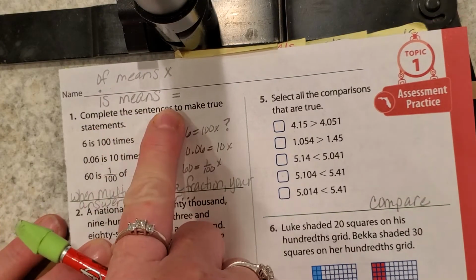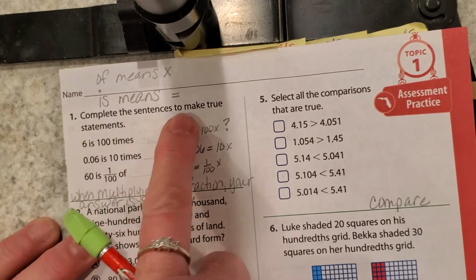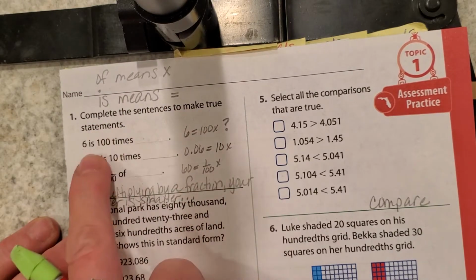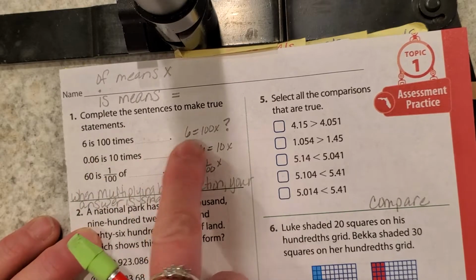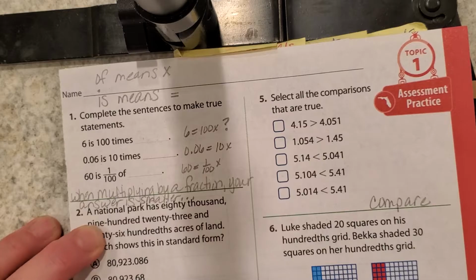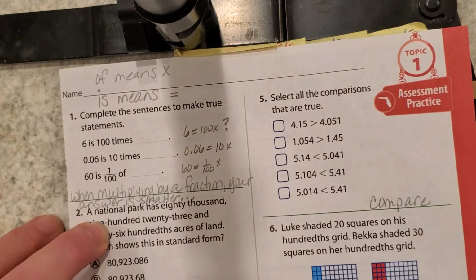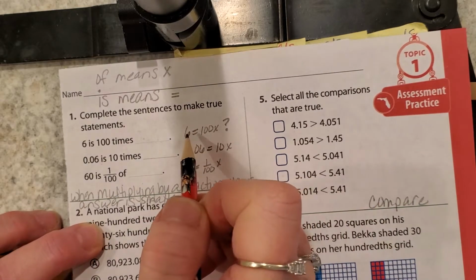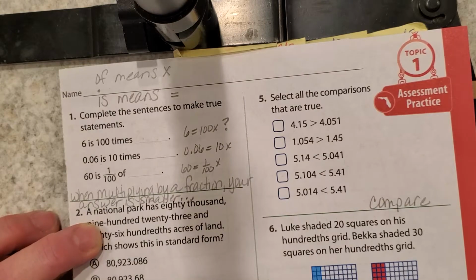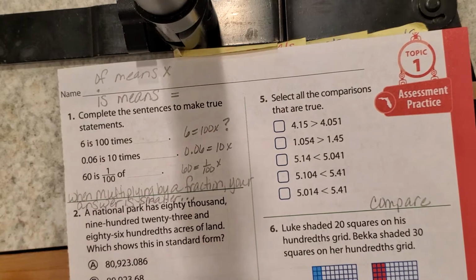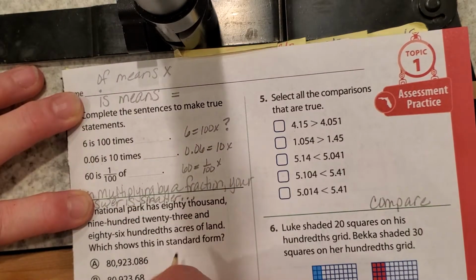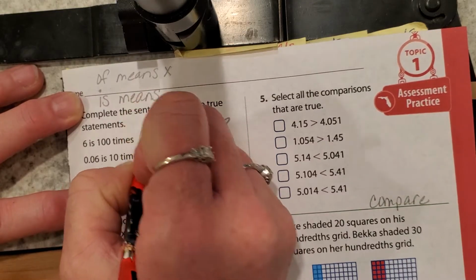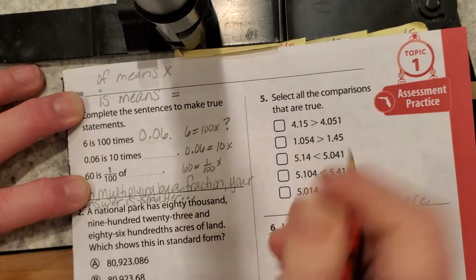"Is" means equal to. And here we have complete the sentences to make true statements. 6 is 100 times what? So I wrote that down. 6 equals 100 times what? So what would you have to multiply 100 by to get to 6? It's obviously smaller than 6 because you would be multiplying it by 100 to make it big to become 6. So what is 2 jumps smaller than 6? 2 jumps smaller than 6 is 600ths.